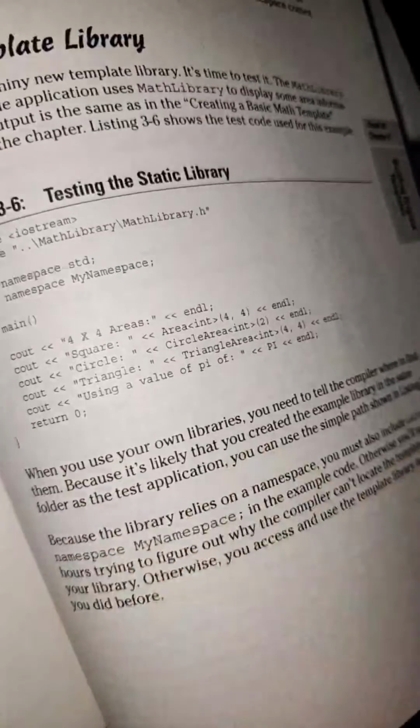return 0; } When you use your own libraries, you need to tell the compiler where to find them, because it's likely that you created the example library in the same folder as the test application. You can use the simple path shown in Listing 3-6.